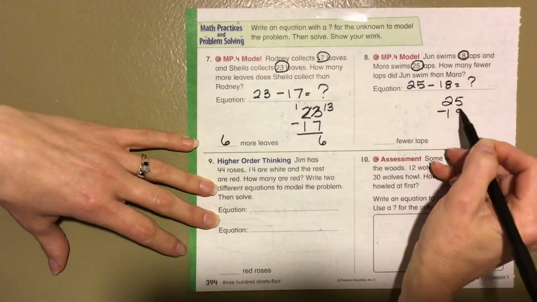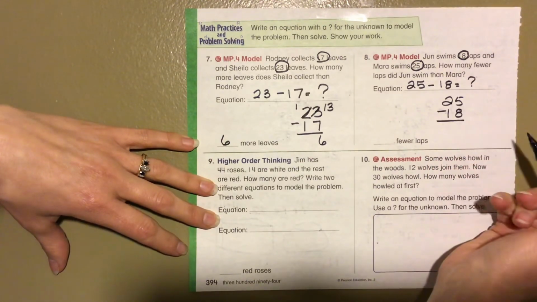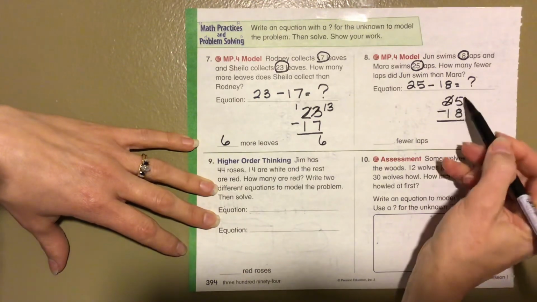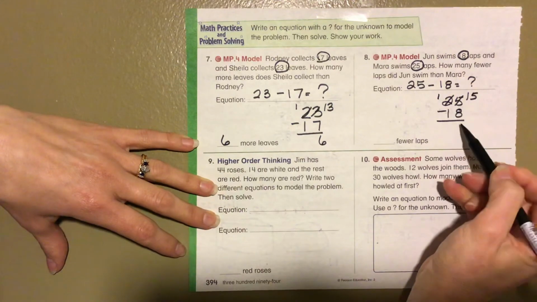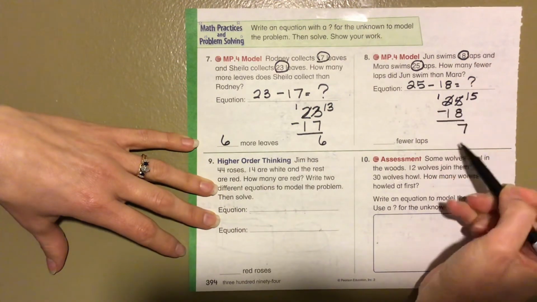25 minus 18. 5 minus 8 isn't going to work, so we have to regroup. That becomes 15. That becomes 1. 15 minus 8 is 7. 1 minus 1 is nothing. So it's a difference of 7 fewer laps. All right, let's take a look at our higher order thinking here.